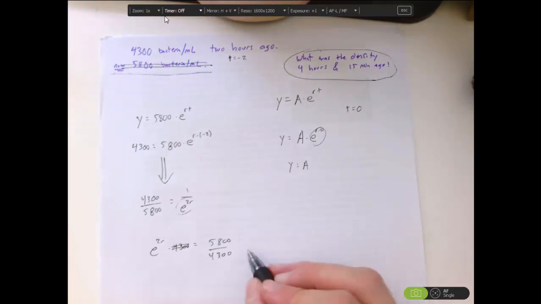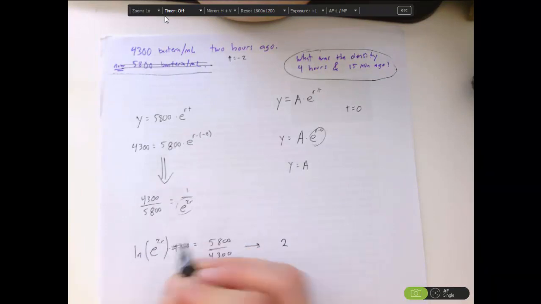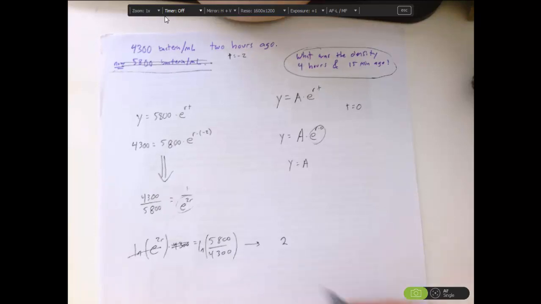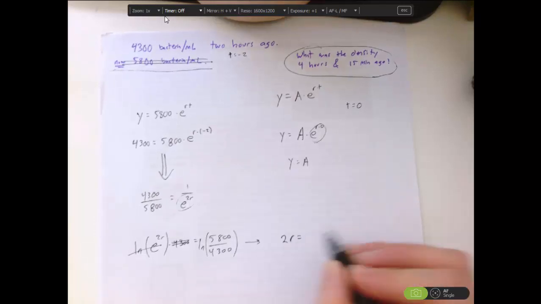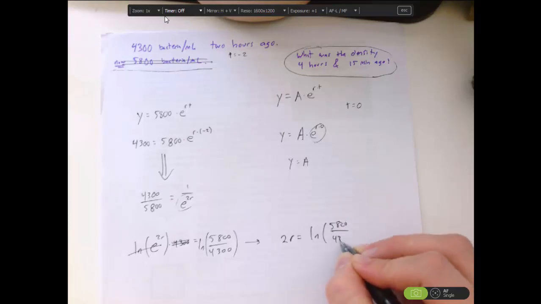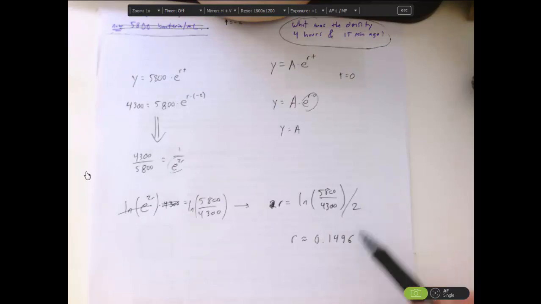Now I can take the natural log of both sides. When I take the natural log of this side, these cancel each other. When I take the natural log of this side, I'll get some number. So that gives me 2r equals whatever this number is. I'm just going to keep it in this form for the moment. And then you divide by 2. When I calculate what number this is, it's approximately 0.1496.